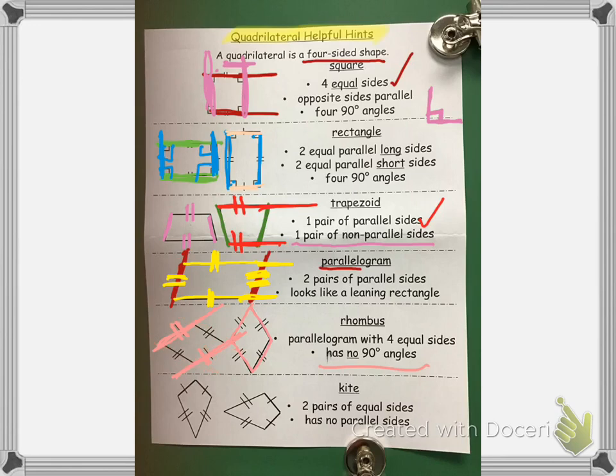Okay. Perfect. So a rhombus is a parallelogram with 4 equal sides. That word equal, 4 equal sides, that can help us remember a rhombus. Lastly is a kite. So a kite has 2 pairs of equal sides and it has no parallel lines. So that's something different. We haven't dealt with any that have no parallel lines so far.